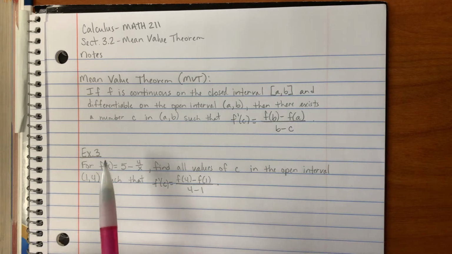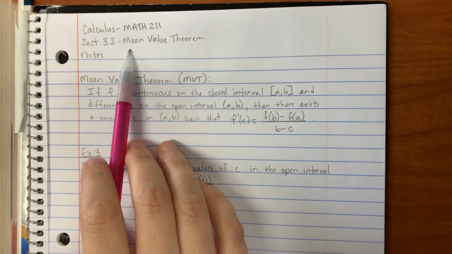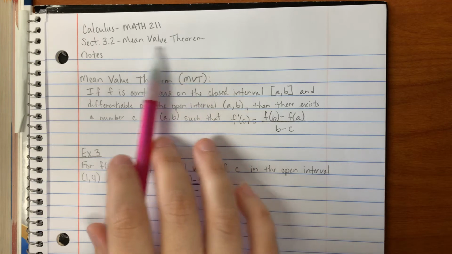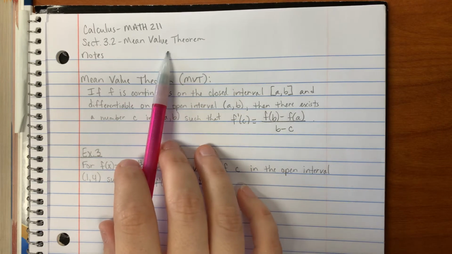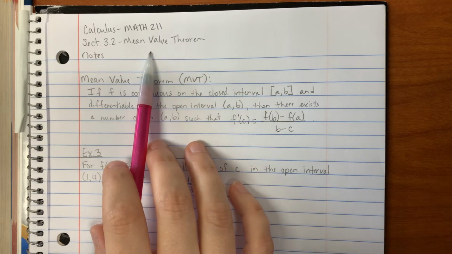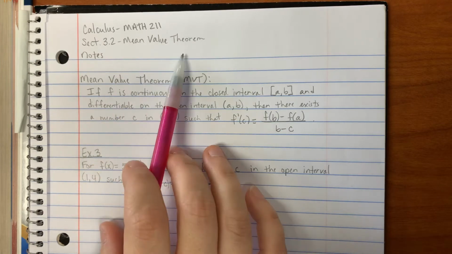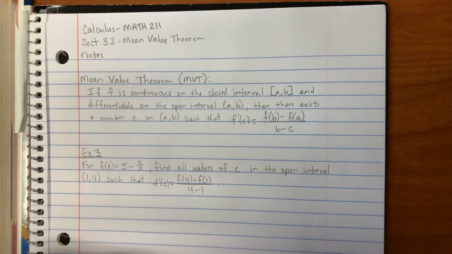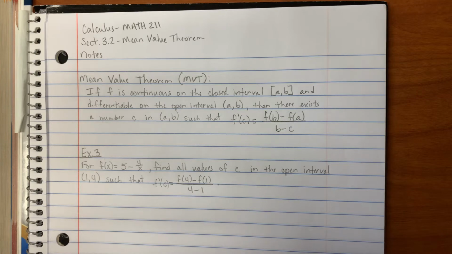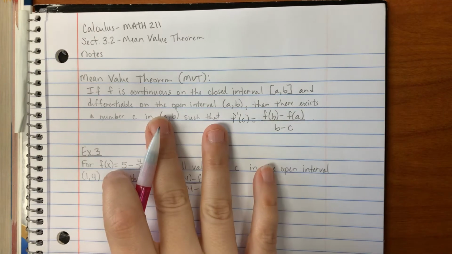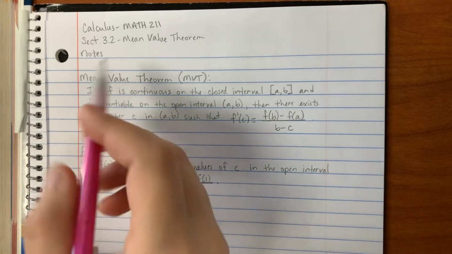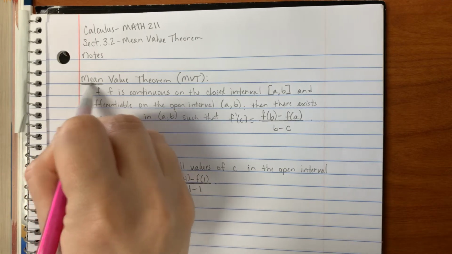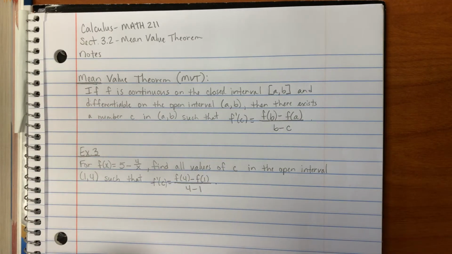So here's the main deal in section 3.2. The mean value theorem is the only theorem that I'm going to cover in this section. This section is actually titled Rolle's theorem and mean value theorem. Rolle's theorem is only a Calc BC topic, so we do not have to cover that for Ivy Tech or for the AP exam. So we're going to stick with just mean value theorem. And remember, mean means an average, so we are literally talking about the average rate of change in this case.